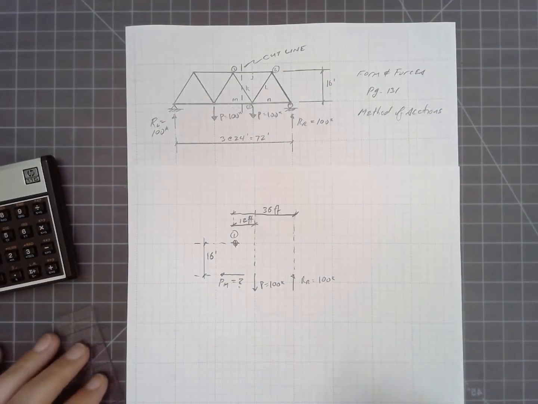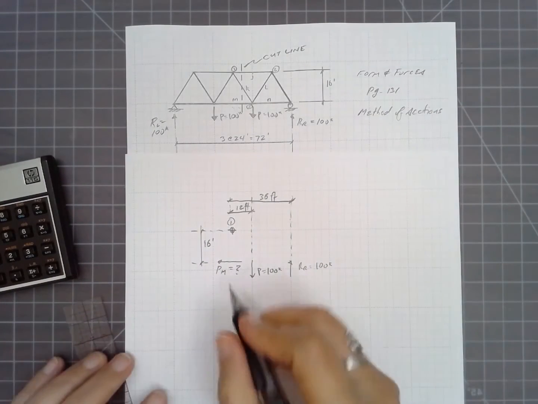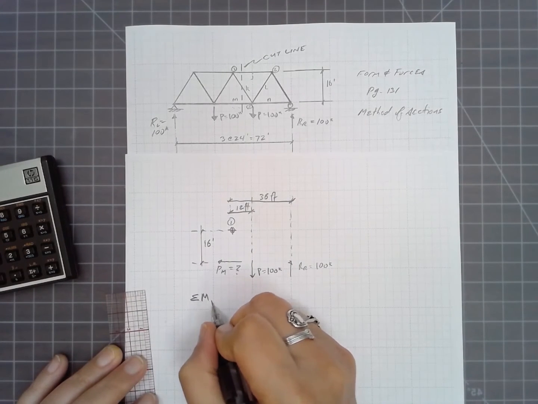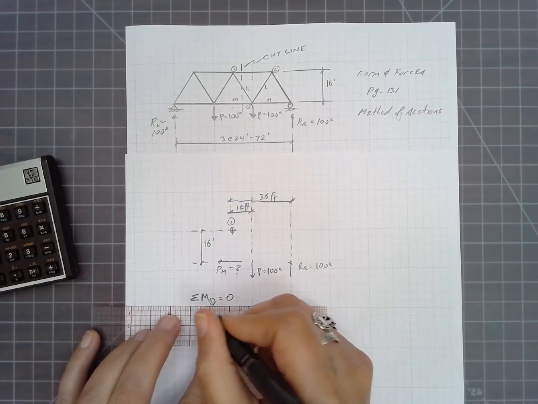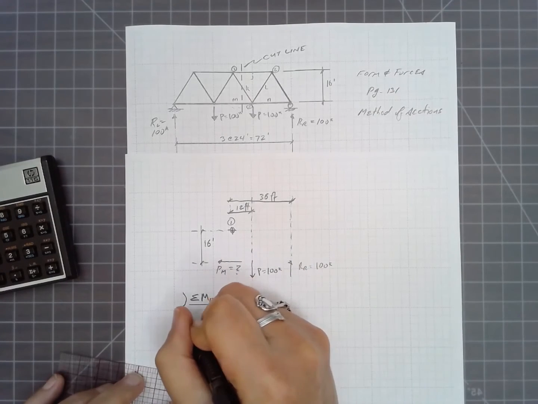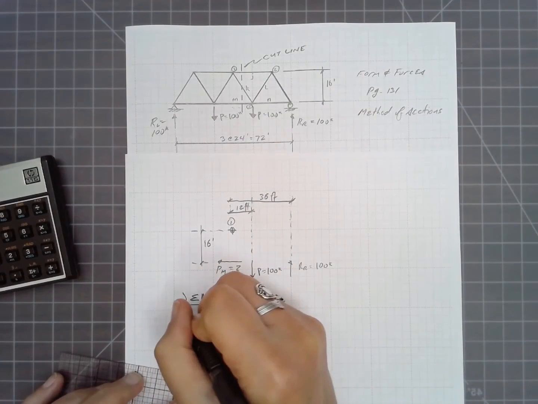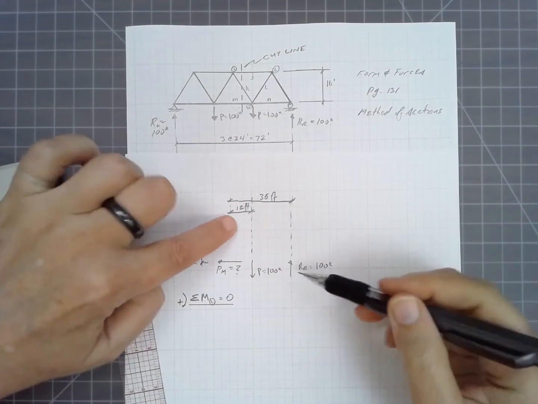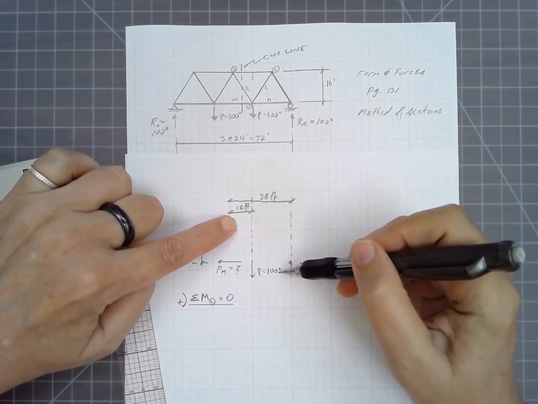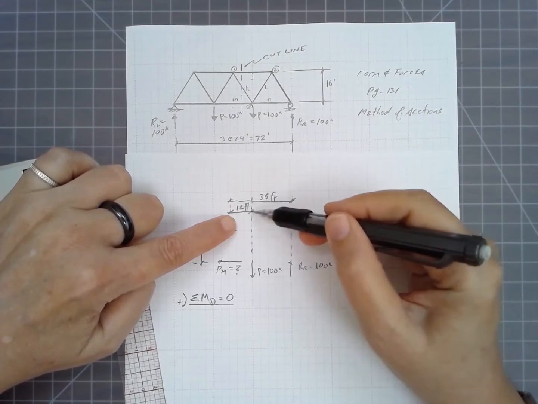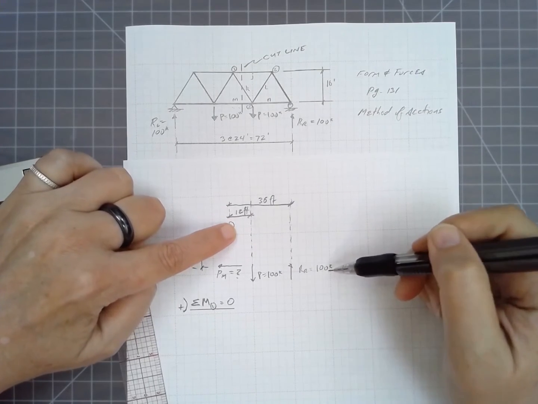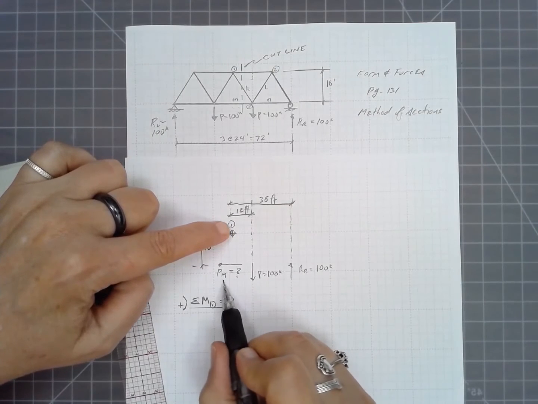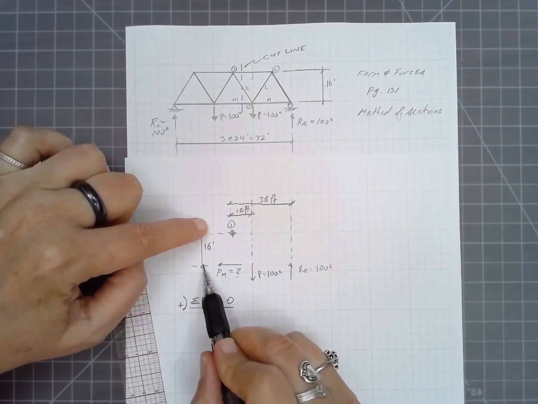And now we have everything that we need to solve our rotational equilibrium equation. So I'm going to sum the moments about joint 1. Called clockwise positive. So we have three elements that rotate around there: 100 kips with a moment arm of 12 feet, right hand reaction, moment arm of 36 feet, the unknown force P of M at a distance of 16 feet.